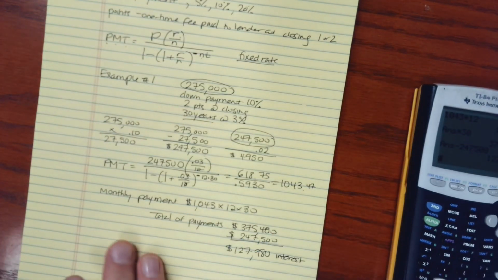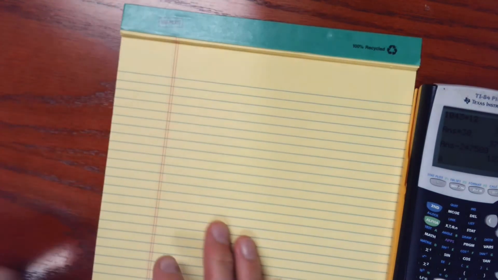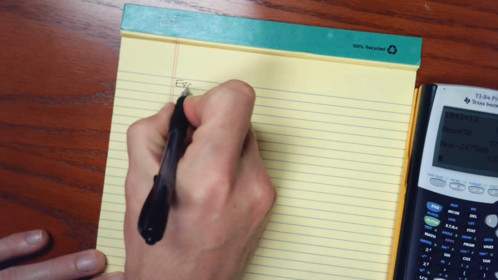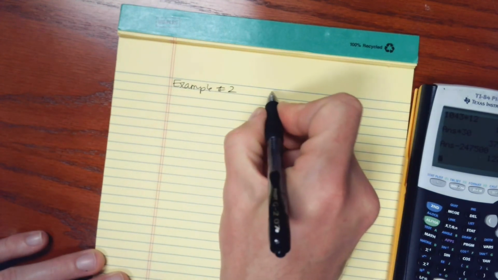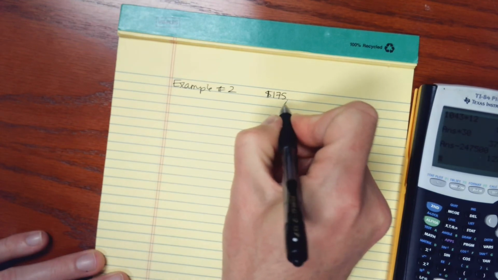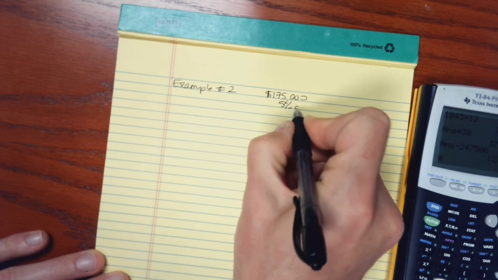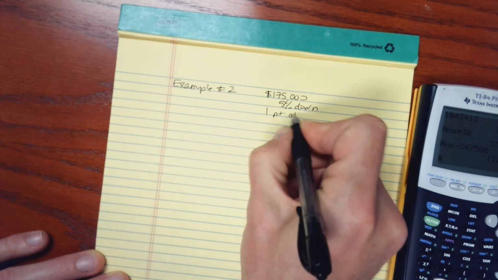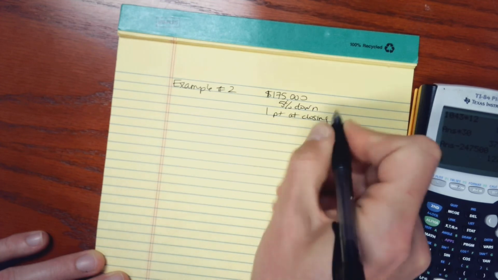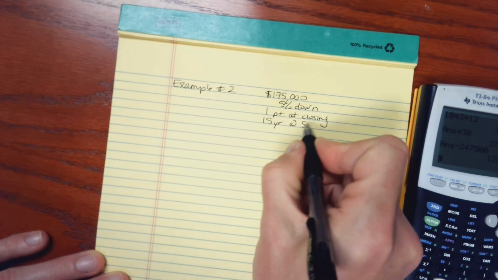All right, let's do one more example, and just to switch it up a little bit, this time we're going to buy a condo. So this is example number 2. We're going to buy a condo that is $175,000. We have 5% to put down. There's going to be 1 point at closing. And let's just do a 15-year loan at 5%.